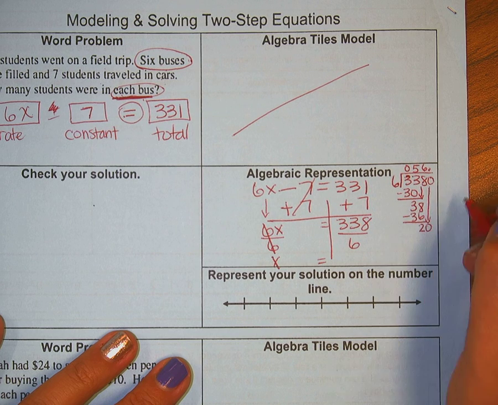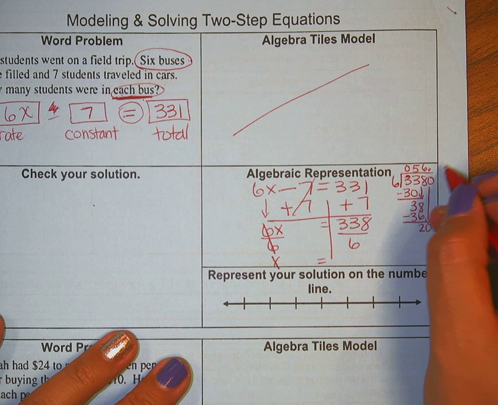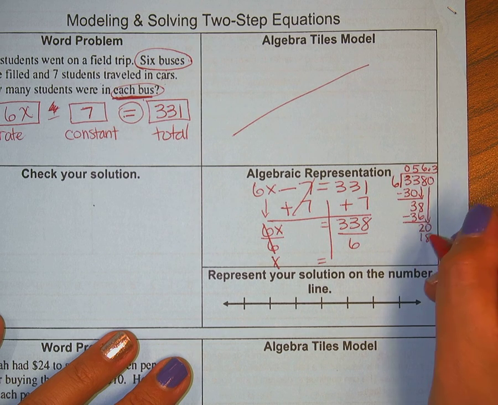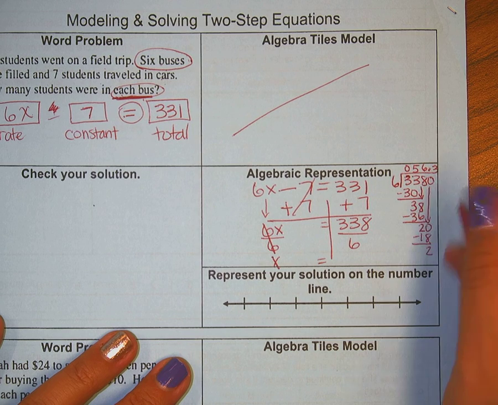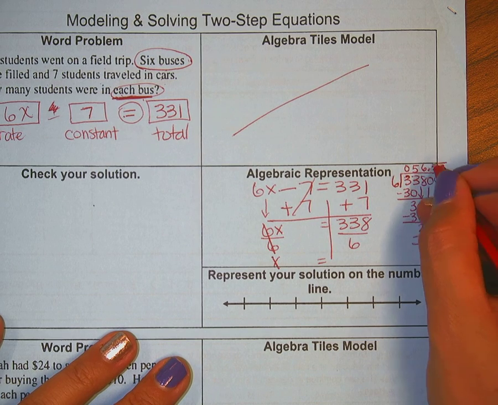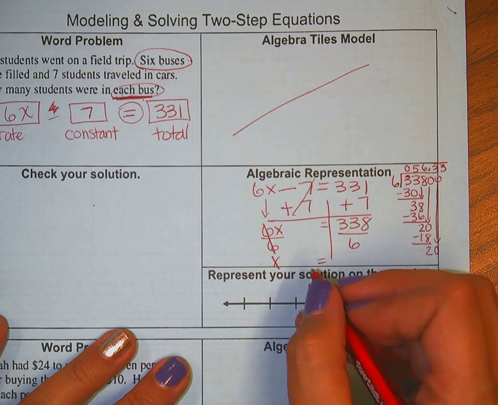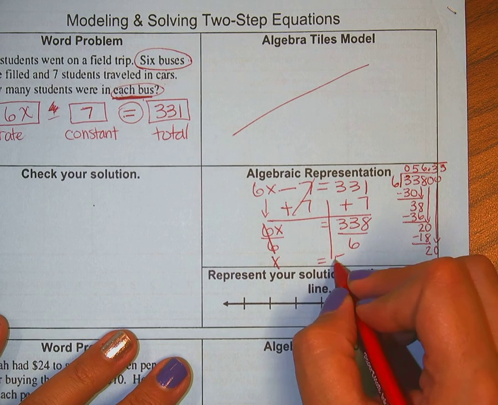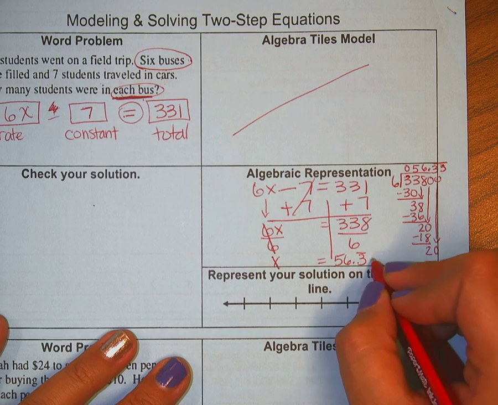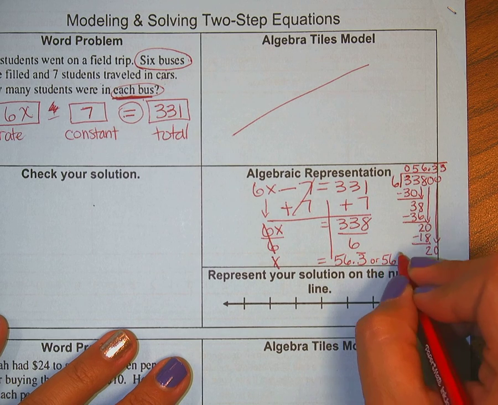6 into 20, 3 times, and that's 18. Subtract, oh, and I think I see a repeat. Yeah, because it's going to continue to ask how many times is 6 going into 20. So know that those 3s repeat. So x is equal to 56.3 repeating, or 56 and 1/3.